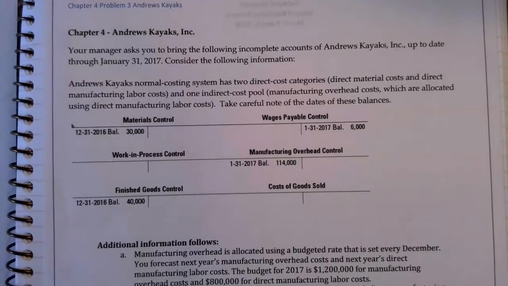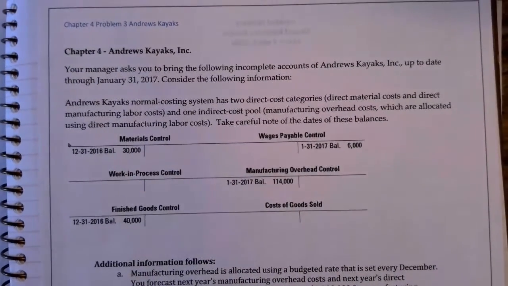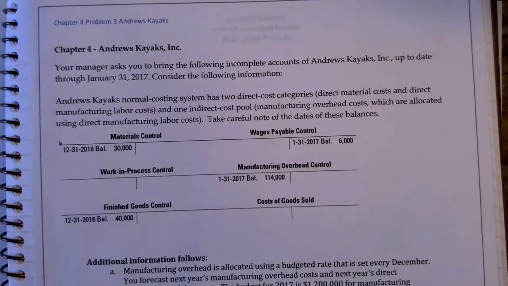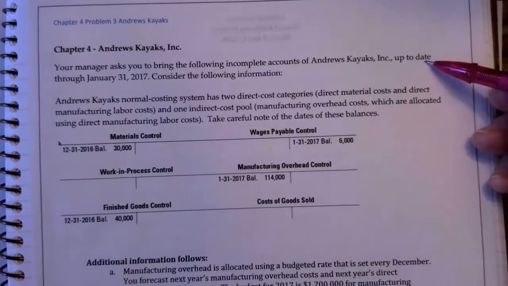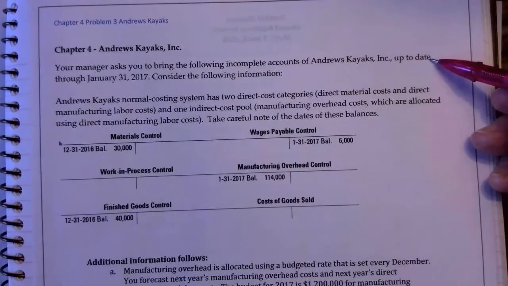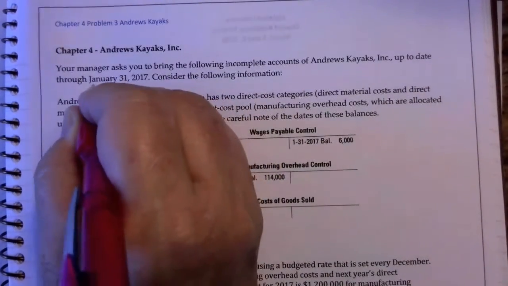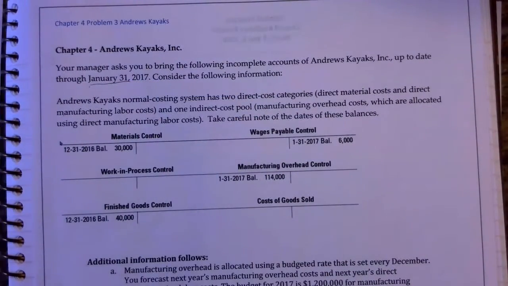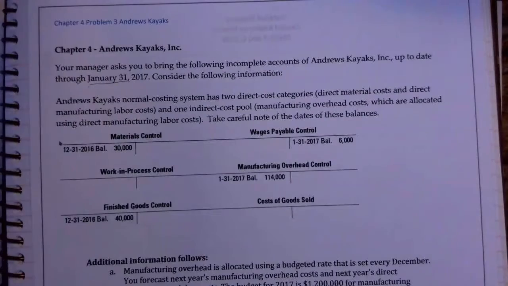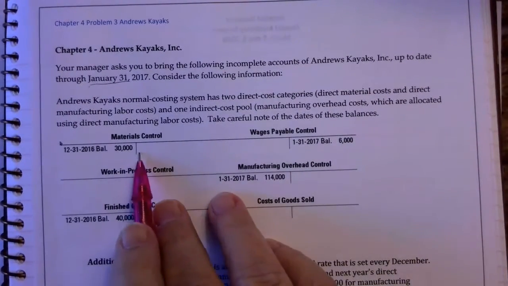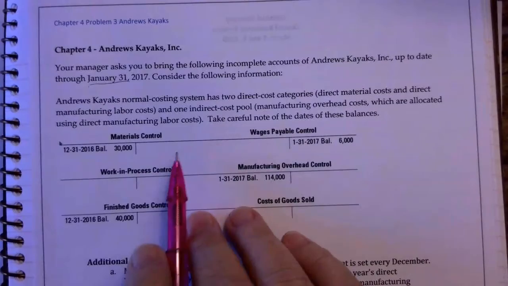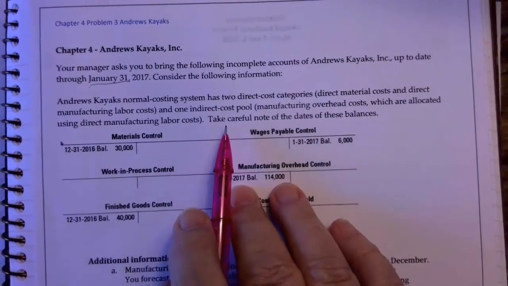Okay, more problems and cost. This is chapter 4, problem 3, and this is Andrews Kayaks. We've got incomplete information up through January 31st, so we're looking at the month of January. They use a normal cost system, which makes sense, with one indirect cost pool.